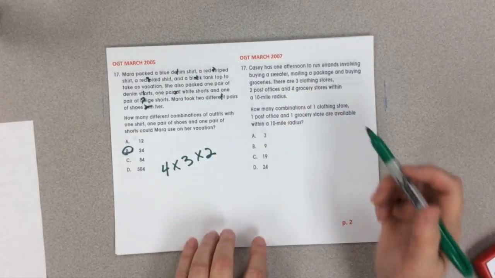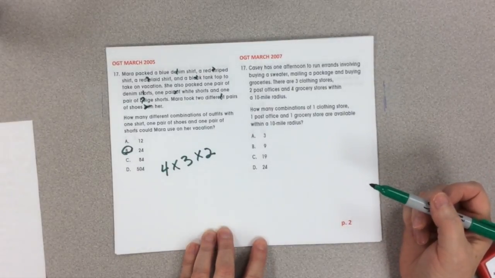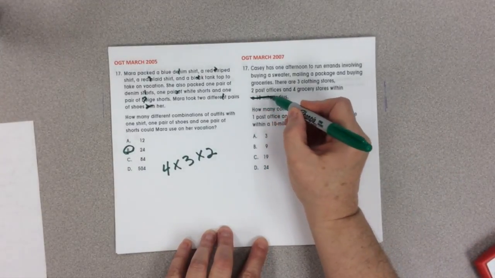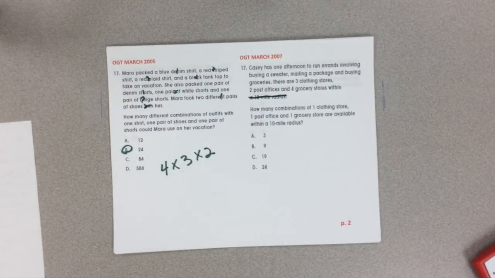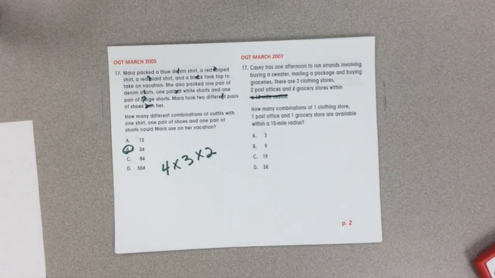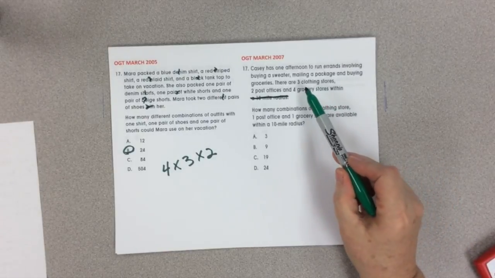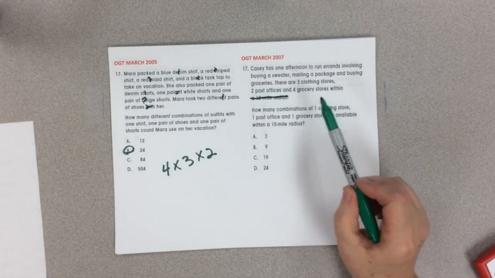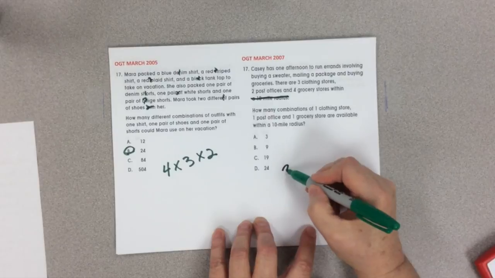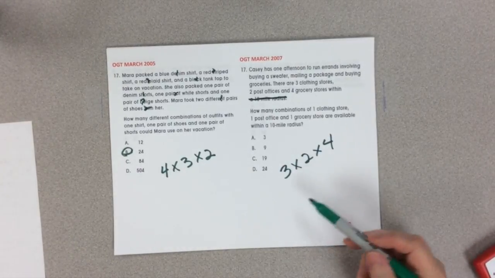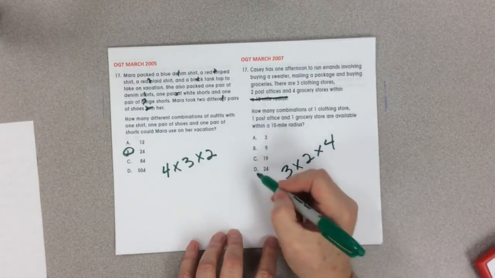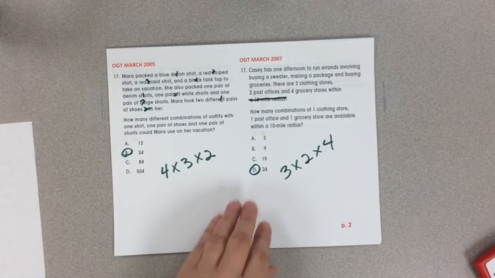The 10-mile radius is not a number that we're going to be calculating with. They just kind of put that in there because, you know, if you could go forever you'd keep finding more and more stores. So they're keeping within this area. Choose between these 3 clothing stores, 2 post offices, and 4 groceries. Once again, all you do is multiply those choices together. 3 times 2 times 4, again, is 24 different choices.